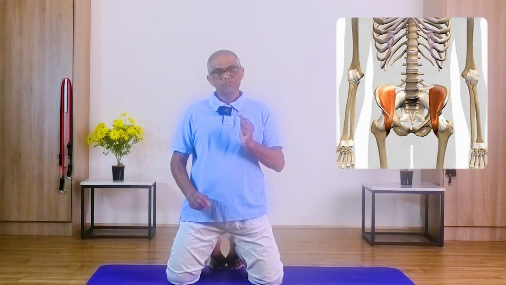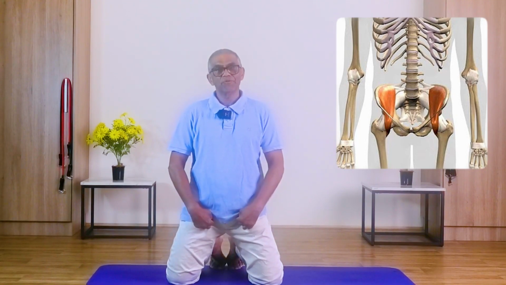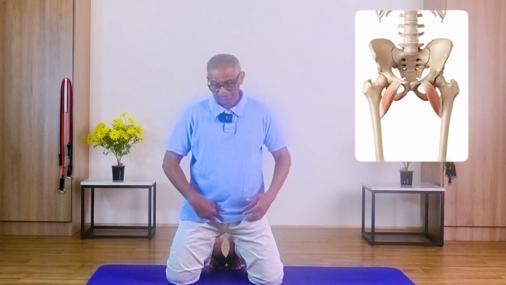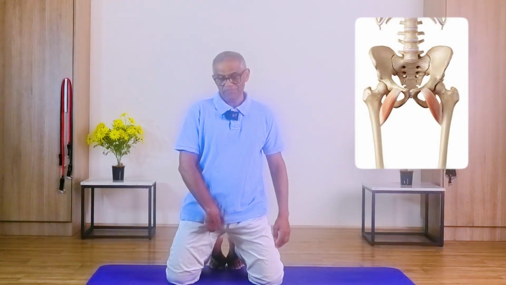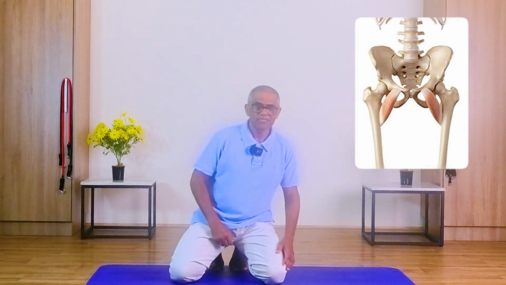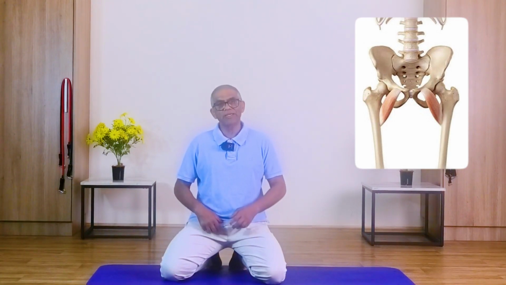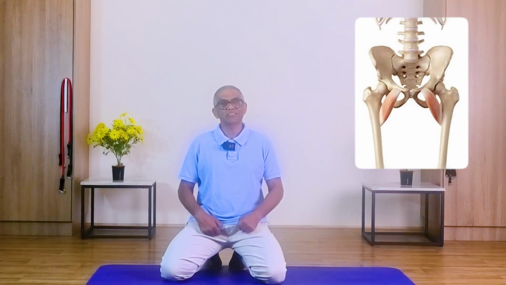Then you have this short little fellow from the bottom of your hips. It comes and hooks up here. It's called the pectineus muscle, and that's used in moving your legs this way. For example, when you do certain yoga poses, if you feel groin pain, you're probably overstretching that muscle or it's tight. So that's called pectineus. You can see the images on the video.